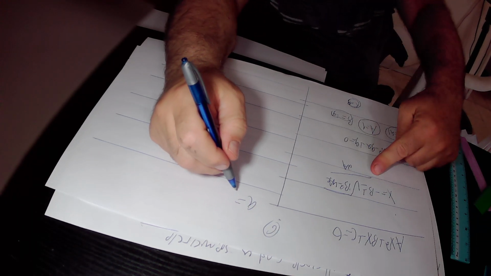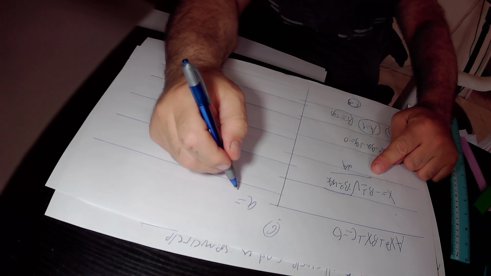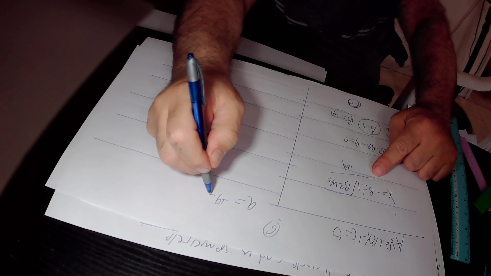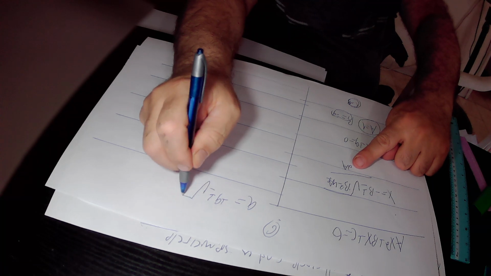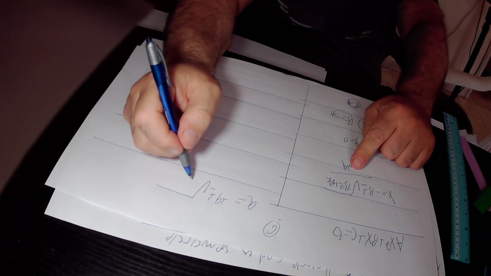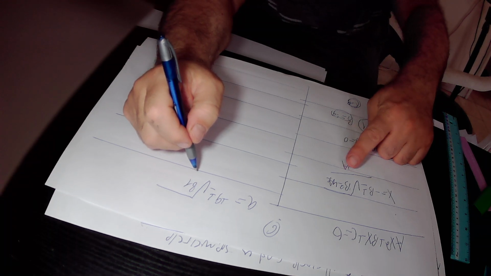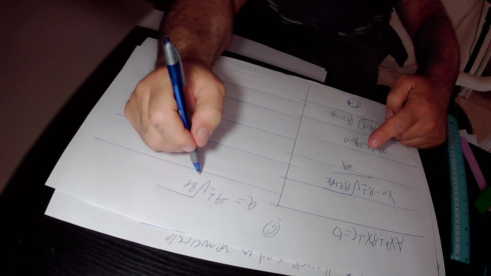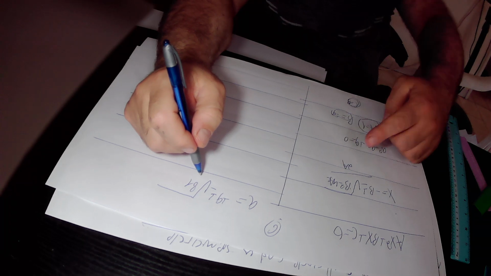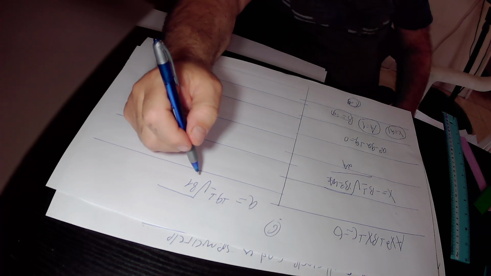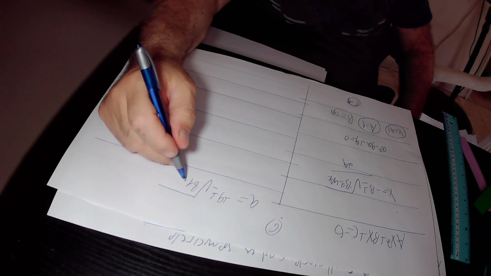Minus b, b is minus 9, therefore minus b is plus 9, plus minus the square root of b squared. B is minus 9, therefore b squared is 81, minus 4 times a, a is 1, so minus 4 times 1 times c, c is 9, therefore minus 4 times 9 is minus 36.